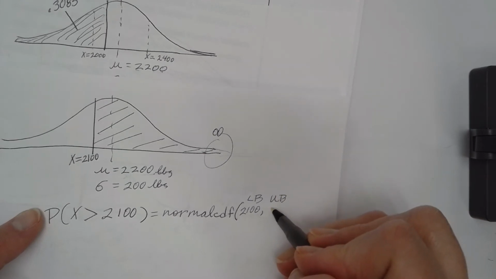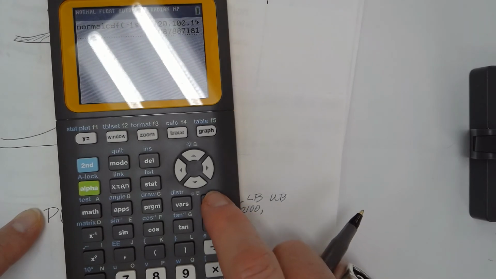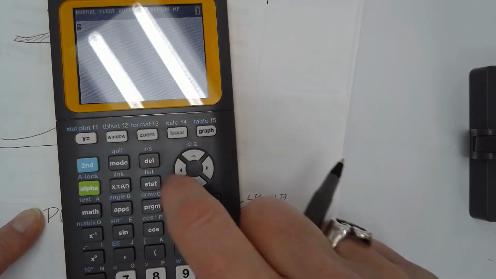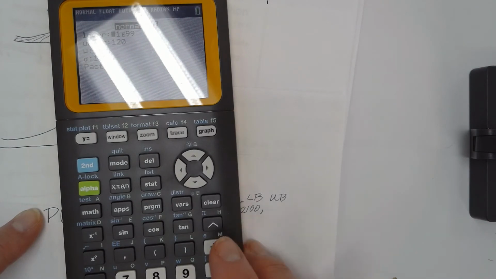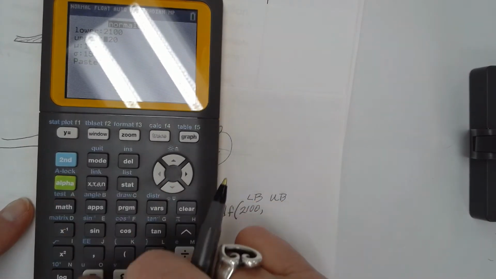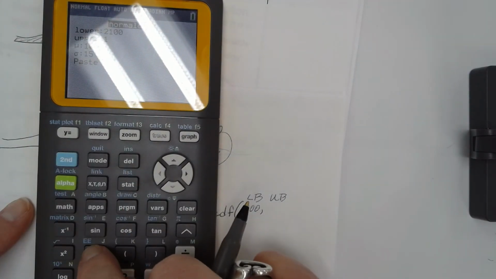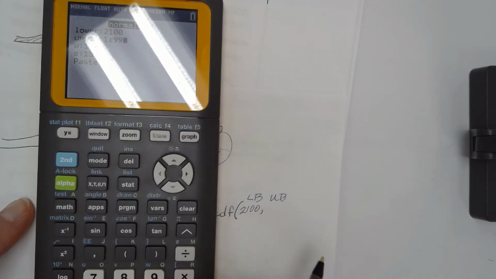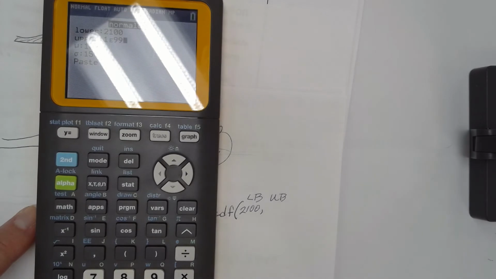No. Instead of negative 1e99, you're going to go second distribution, normal CDF, lower boundary is 2,100, upper boundary, I'm just going to do 1, second, comma key for the e, 99. So that's 1, and then move the decimal 99 places to the right, so that's a huge number.